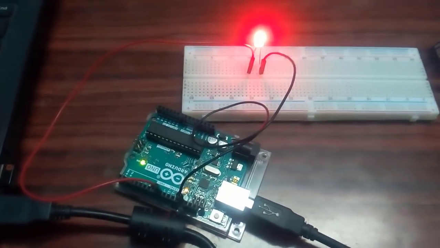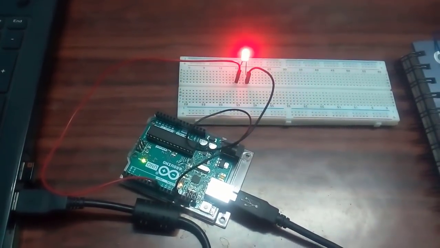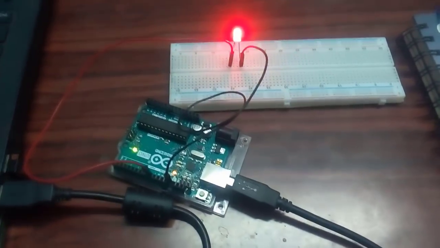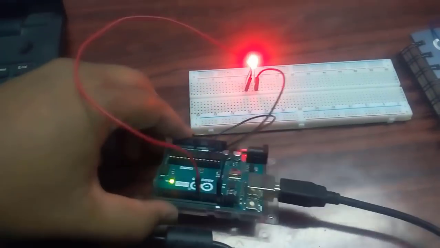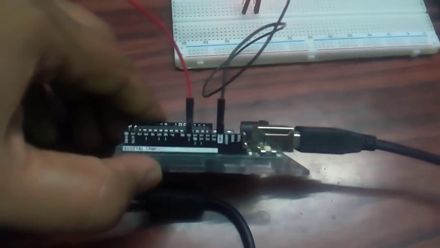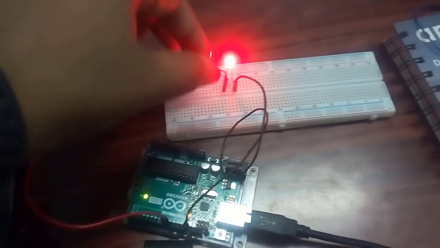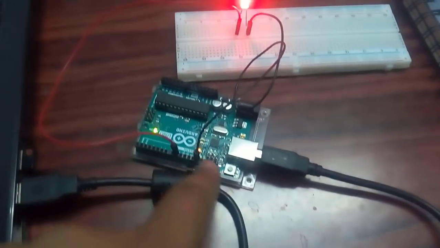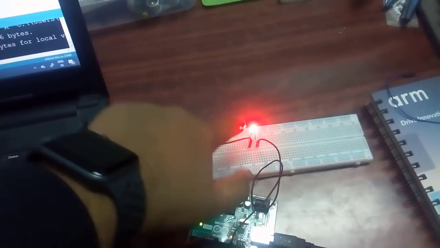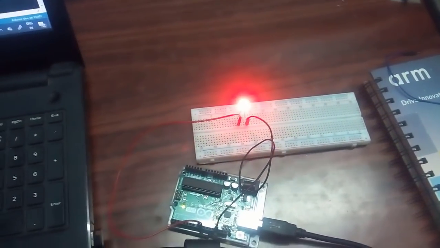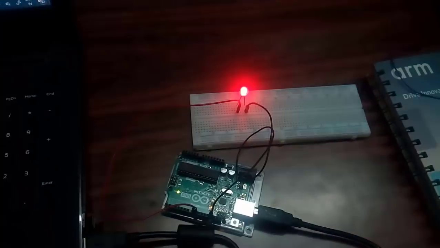You can observe the brightness of the LED is changing. I will explain the circuit diagram. Here this is pin number 9. The red wire is connected to the anode of the LED, and the cathode is grounded here. The LED is available here, and its brightness is changing. I will change the camera side, so you can look at this: the brightness of the LED is changing.